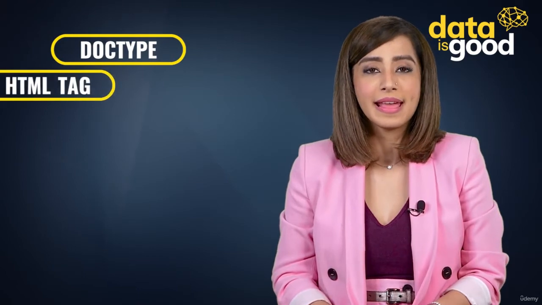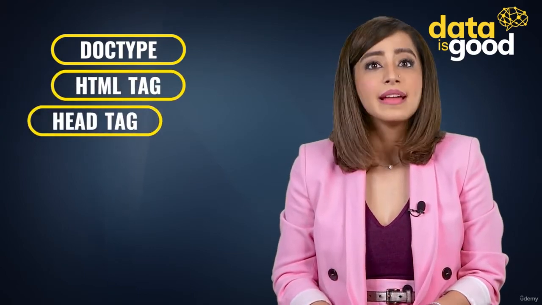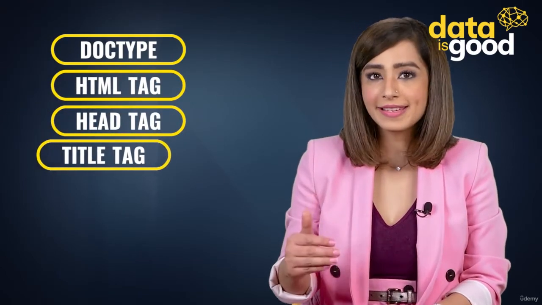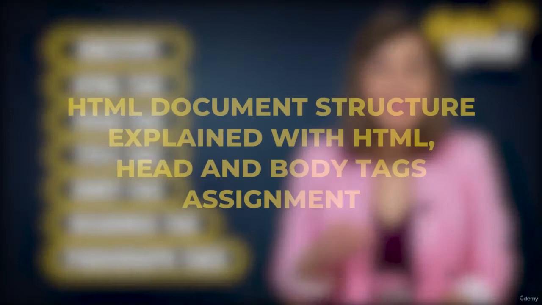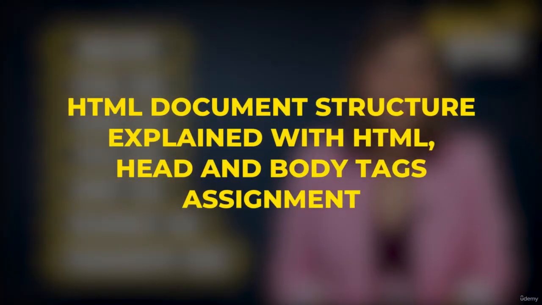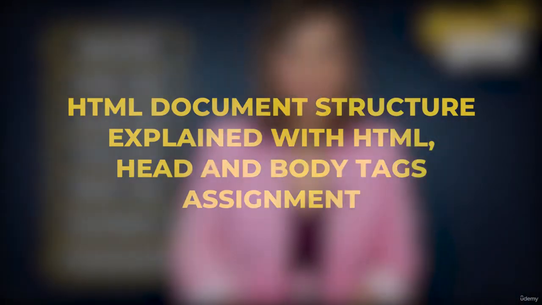HTML tag syntax with an example. Doc type, HTML tag, head tag, title tag, body tag, headings tag, paragraph tags, HTML document structure explained with HTML. Head and body tags, assignment.